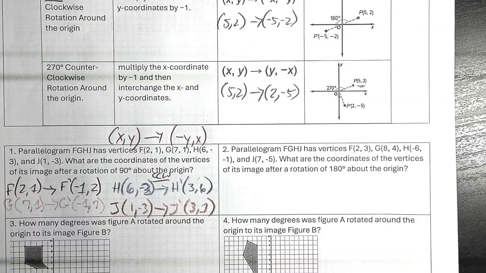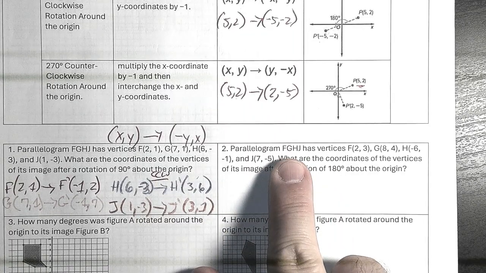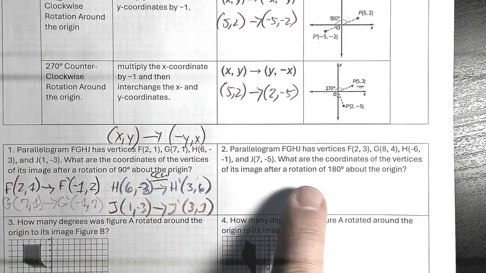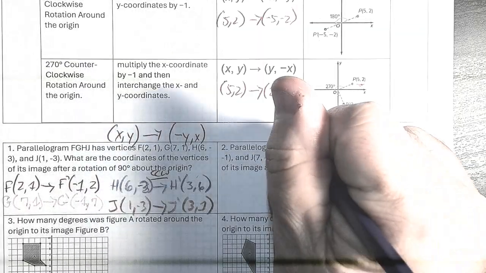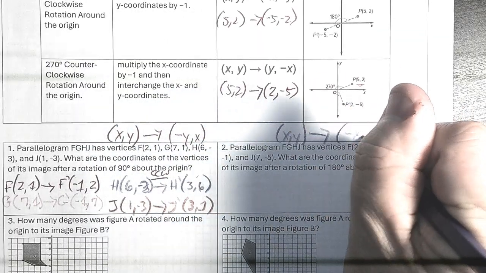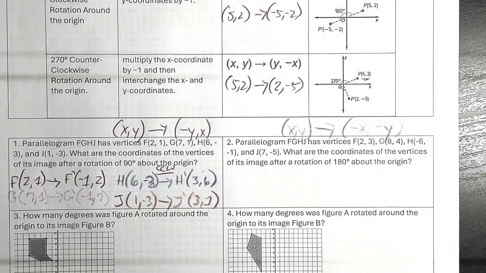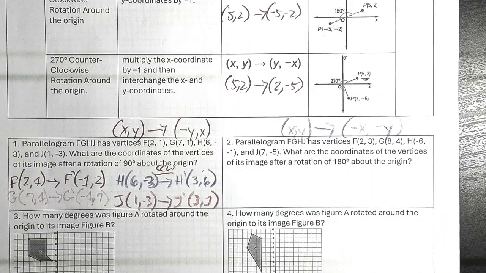All right, so number 2 is for you guys. Again, FGHJ, and there are your vertices. They want to know what the vertices are after a rotation of 180 degrees. So I'm just going to write your coordinate rules. We take the negative x and we take the negative y. It's just x comma y becomes negative x comma negative y. So just put your coordinates and then your new rules.